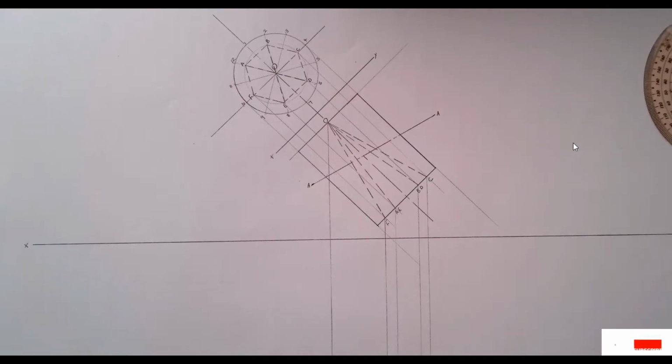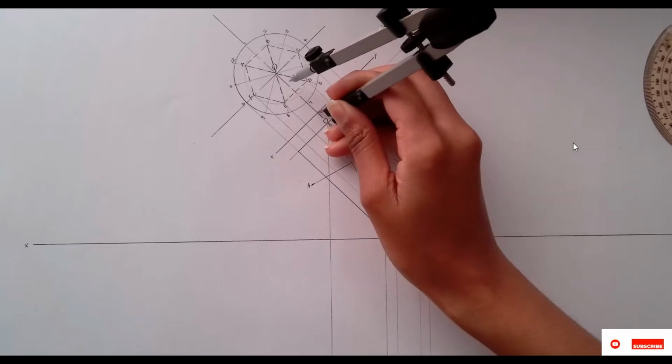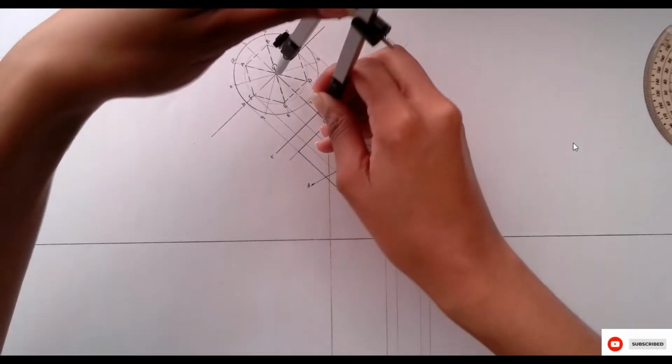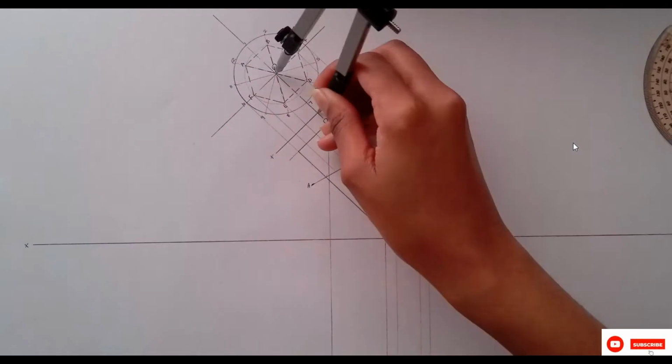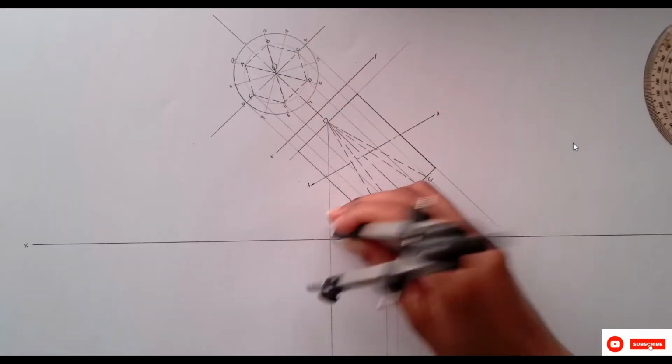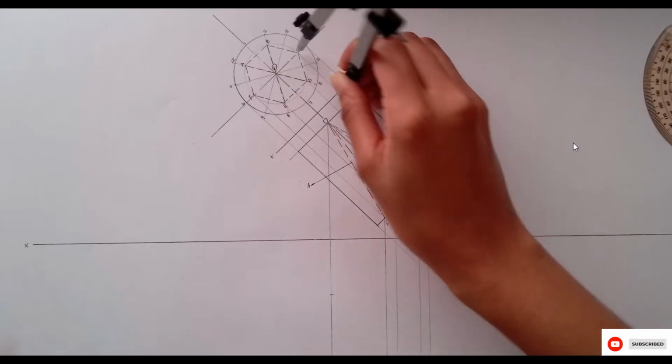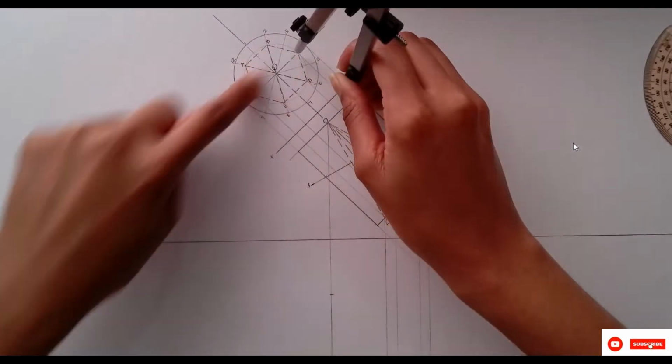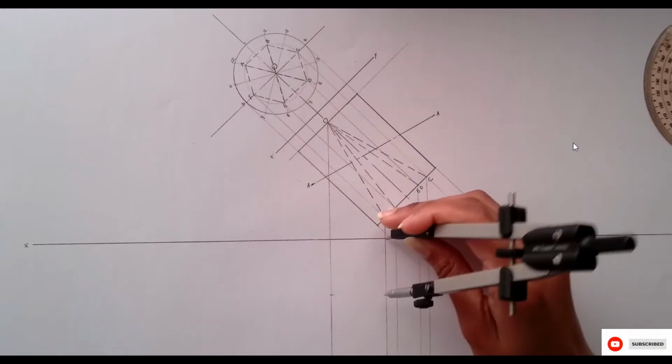So once I have my points, I can just go to the XY line. I will start with my apex, which is O. Go to O there, and come to this line, mark it. Then F and C are in line.